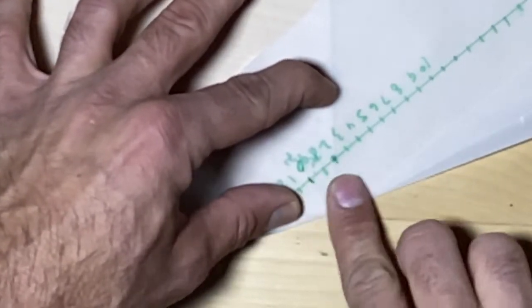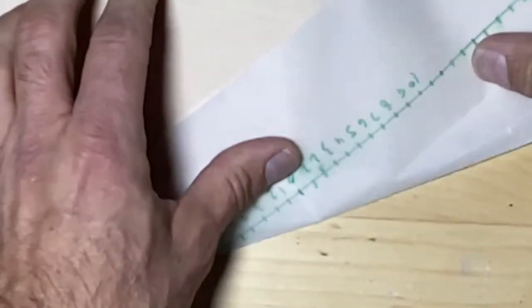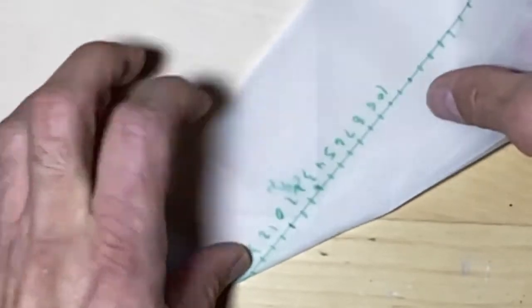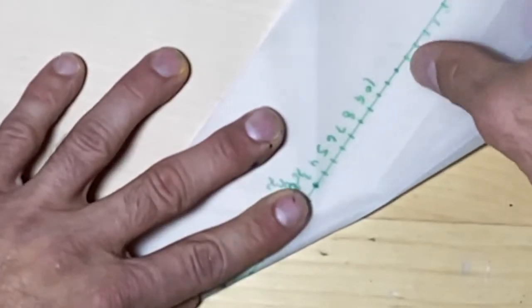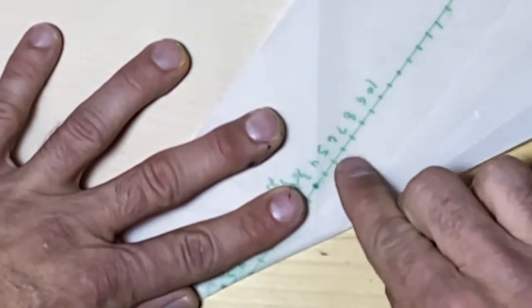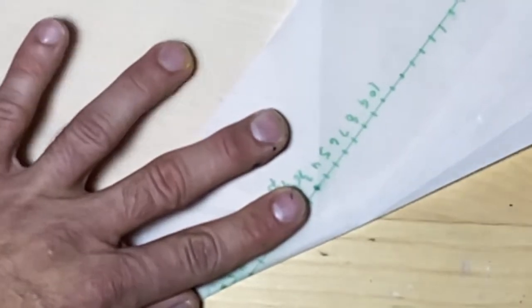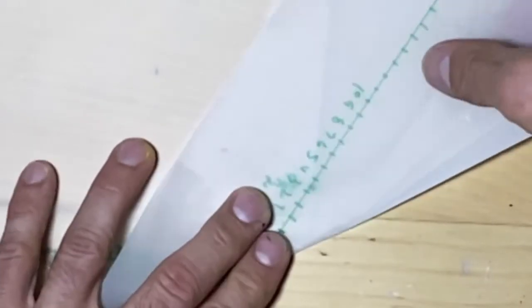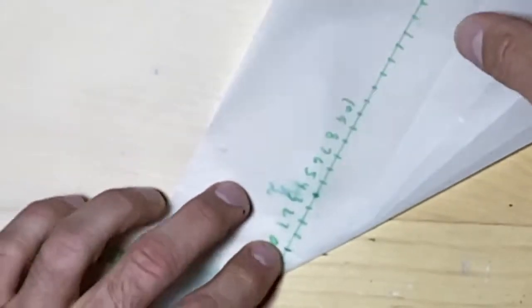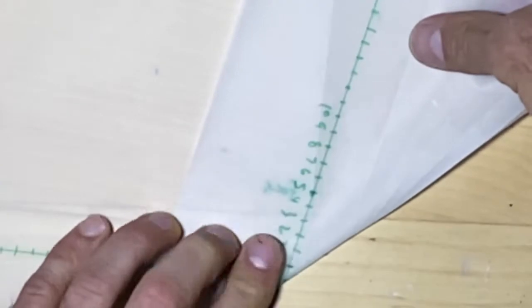I'm folding number 2, and I fold the whole crease. Then I line it up to number 3. And I'm going to continue this process until I've folded every single space. So now I'll go to number 4. And I'll probably speed this up so you don't have to watch me do it.